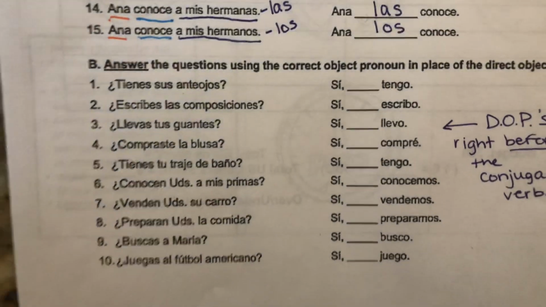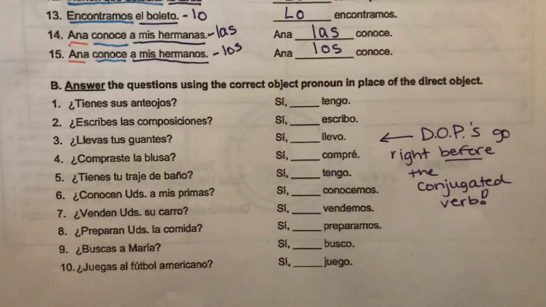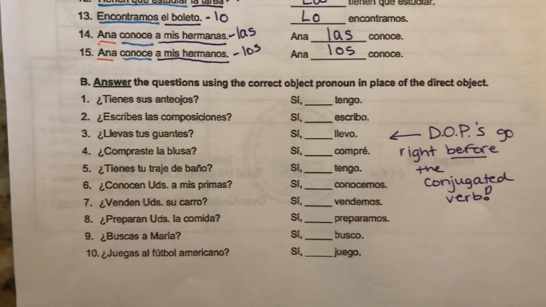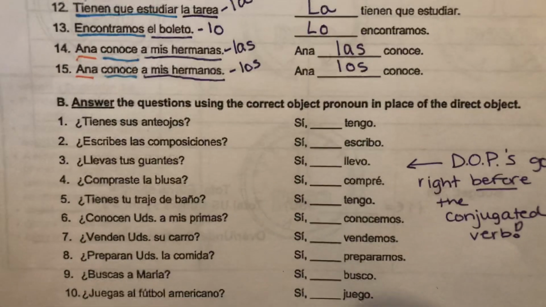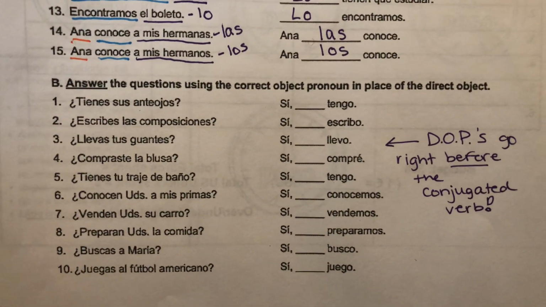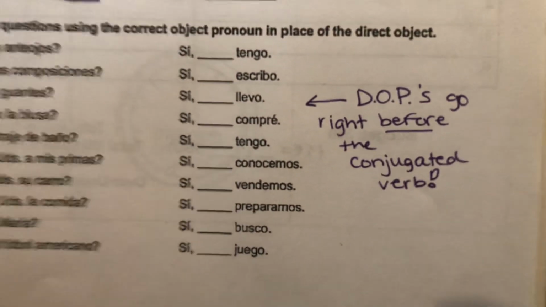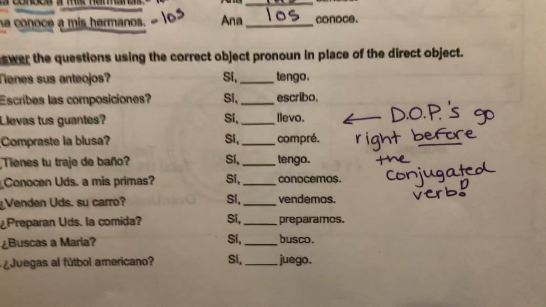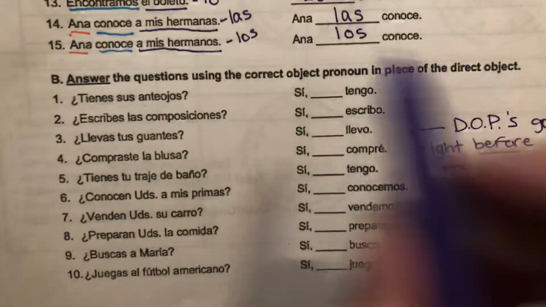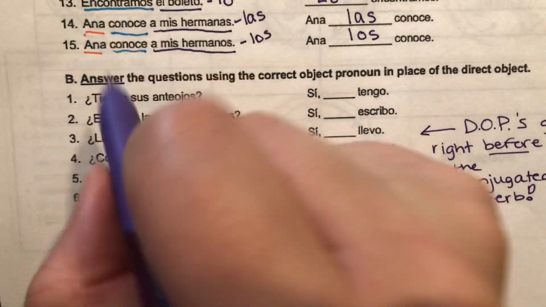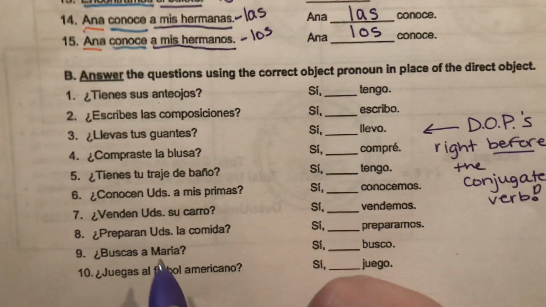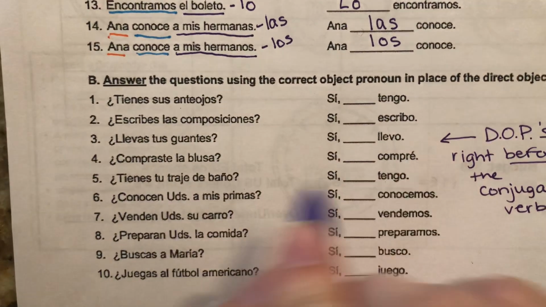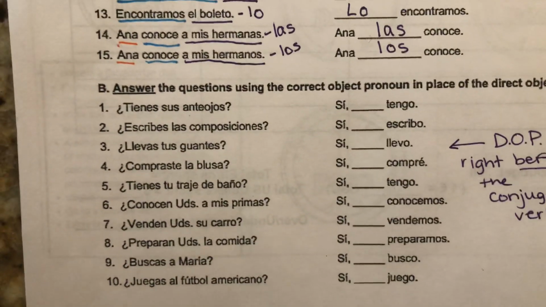All right. So in this next section, we're going to kind of consolidate a little bit. This is answering the questions using the correct direct object pronoun of the verb. And remember, I have a note here that says direct object pronouns go right before the conjugated verb. So remember that. In this one, we're not gonna do as much of the color coding because we're just gonna kind of try to plop those a little bit more into our questions.